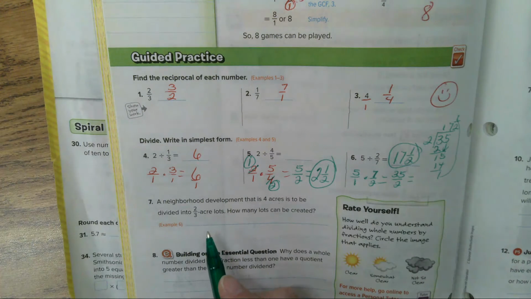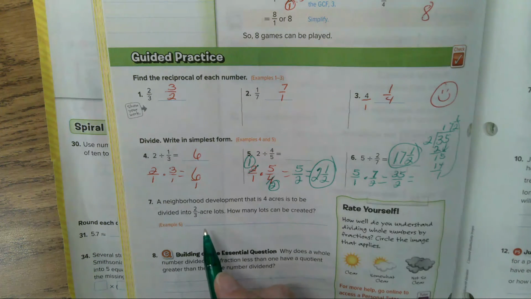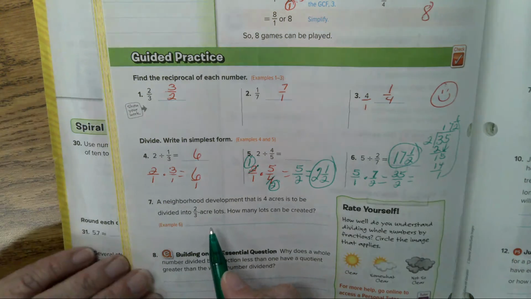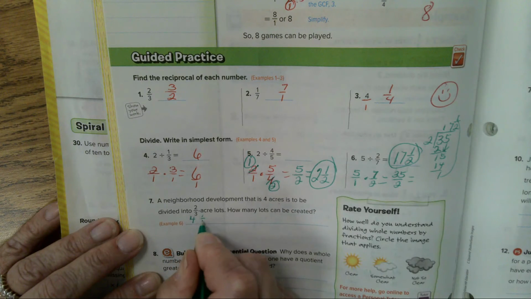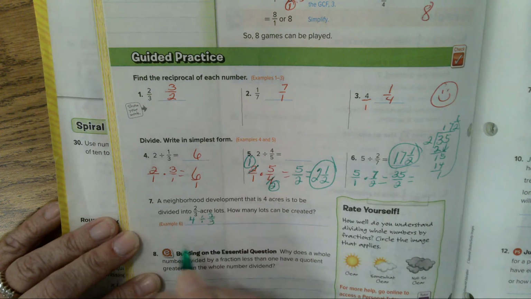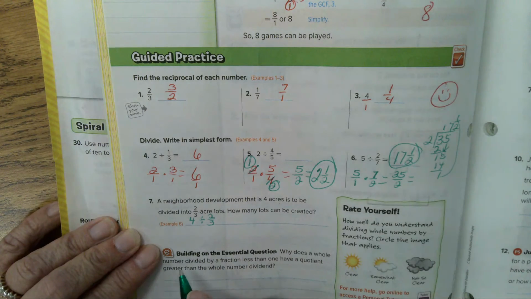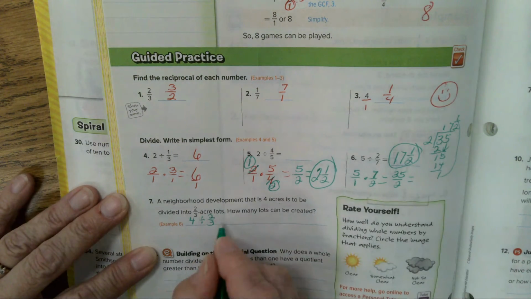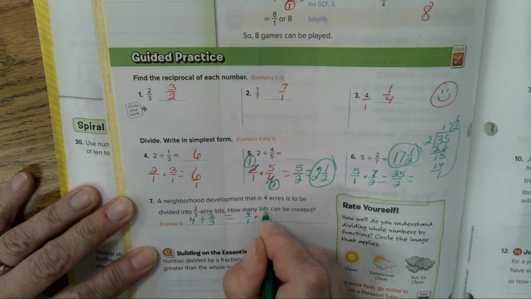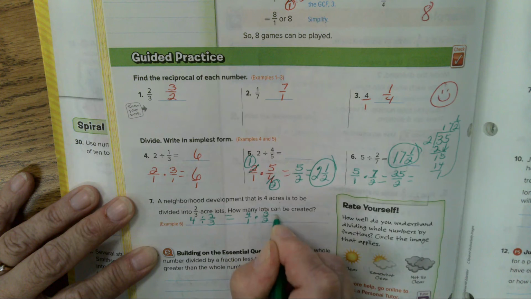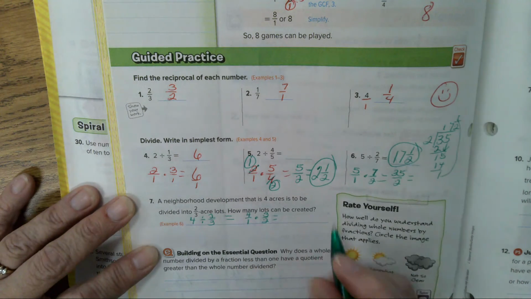Well, a 2/3 of an acre lot's a pretty good sized lot. That's not a little lot. That's a nice size for a house and a yard. So we're going to have 4 divided by 2/3, okay? Picture the subdivision. Now we want to know how many houses can fit into it. So you're going to have 4 over 1 times what? 3 over 2.